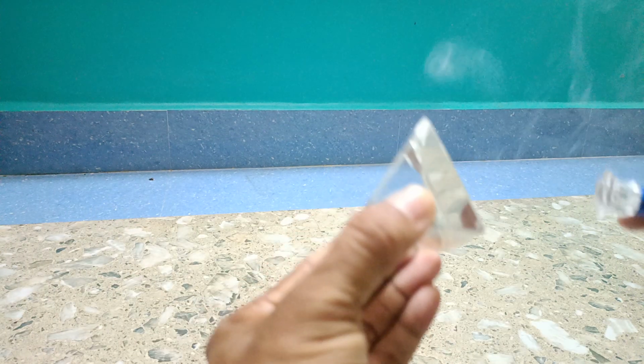Let us see how the light goes in this way. If we give this light, you see the ray of light is bending towards the base of the prism. Let's see, if we switch off the light, you see that the rays of light are bending towards the normal, towards the base of the prism, right?